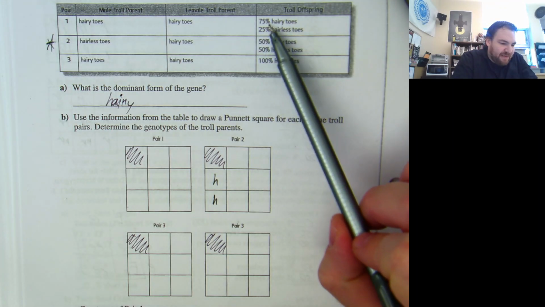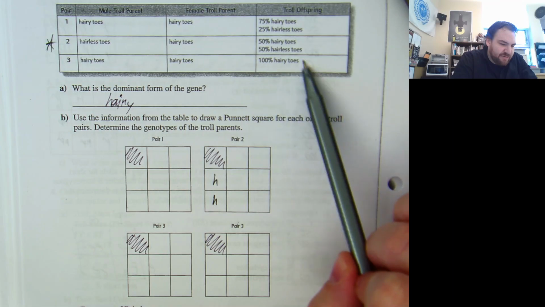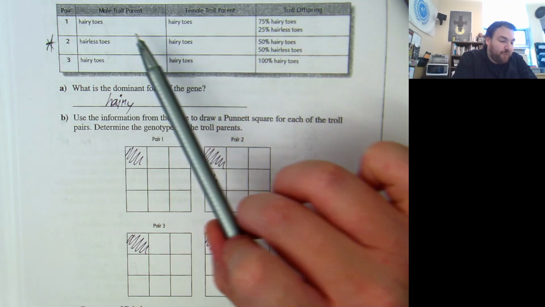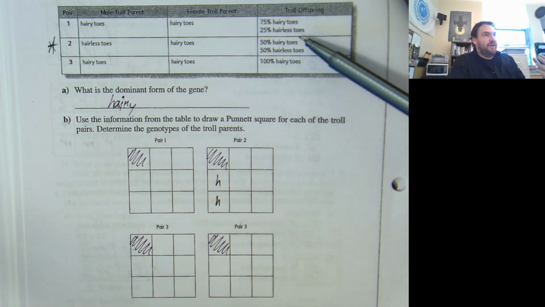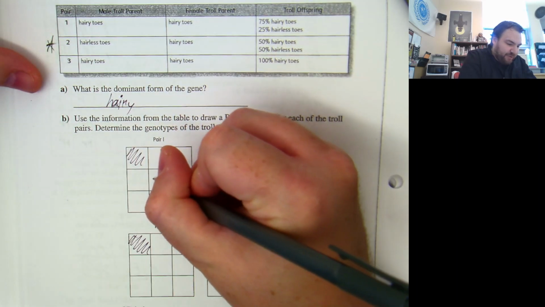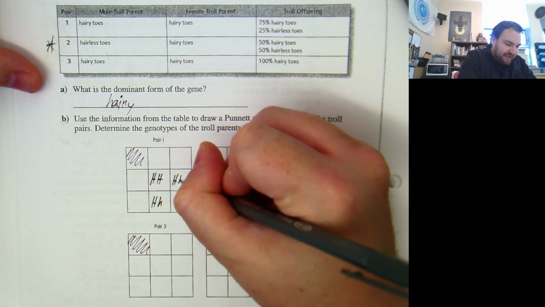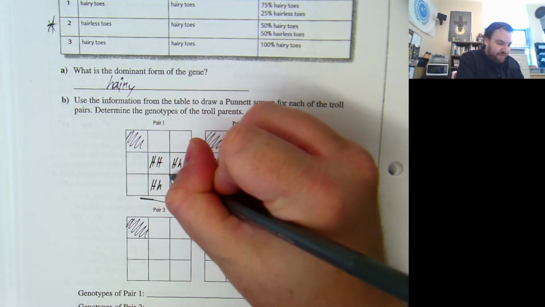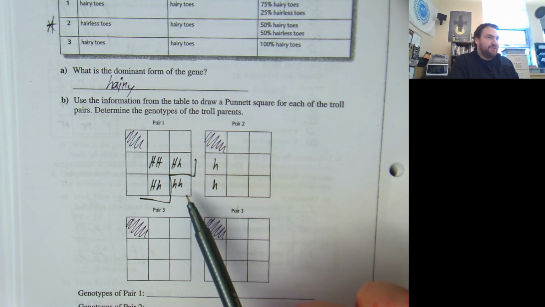Because this one right here, and this one especially, seems to suggest that for 75% to come out hairy toad and 25% to come out hairless toad, you'd have to have a scenario where you have big H, we're going to use H for hairy, big H, little h, and then little h, little h. This is the kind of scenario where you have 75% hairy toads, 25% hairless toads.